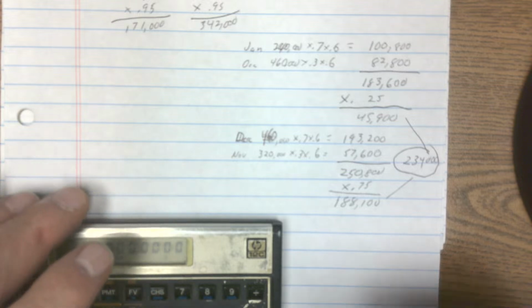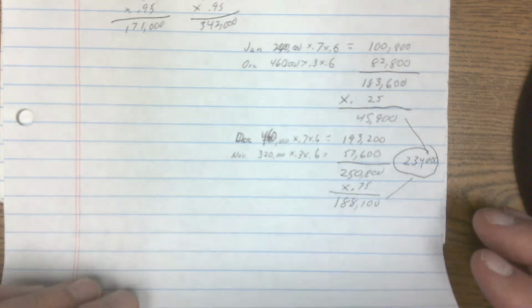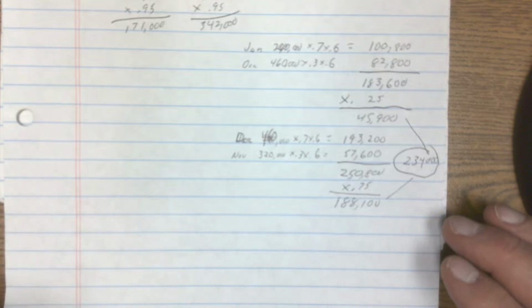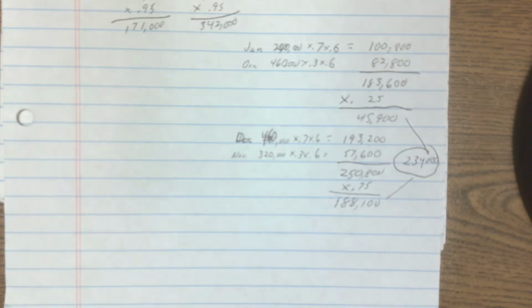All right. The last problem I have in this chapter set aside for you is the next one. 10-32, it's a retailer budget.